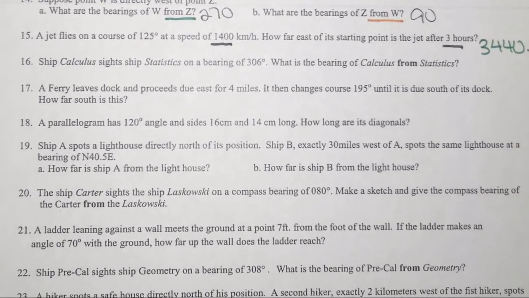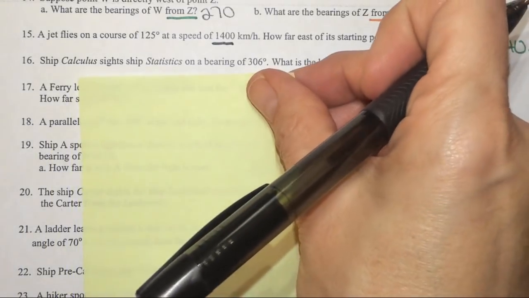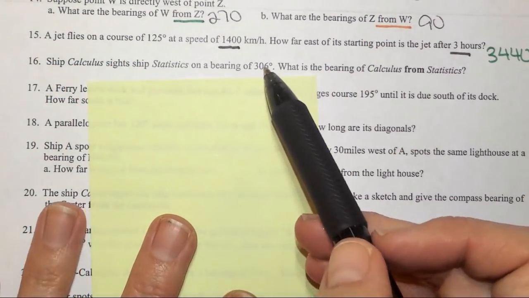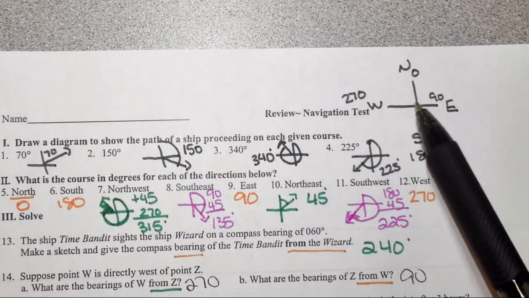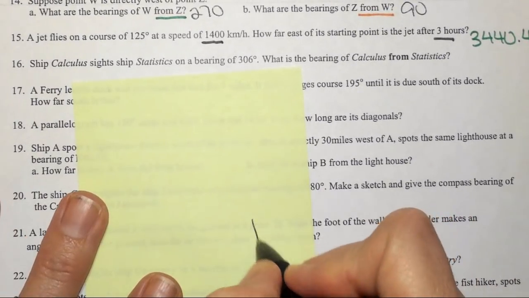Let's go look at 16. 16 is one of those sighting problems again. We have the bearings. So we have ship calculus sights ship statistics on a bearing of 306. What is the bearing of calculus from statistics? So we're going to draw our picture first. This time I'm going to have a bearing of 306. So before I start drawing, I'm going to remember that 306 means I want a line going from bottom to the top left. So I want to probably start my picture down here at the bottom.